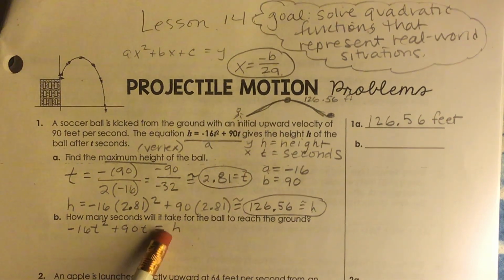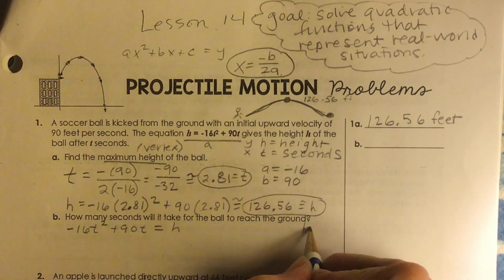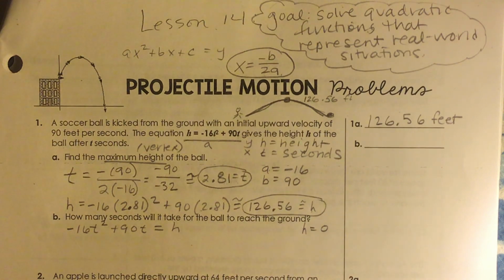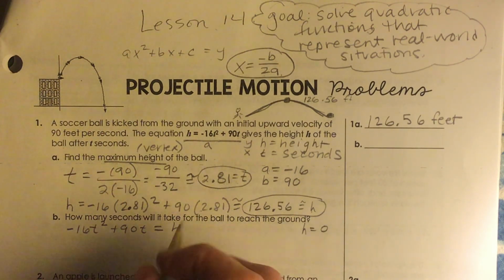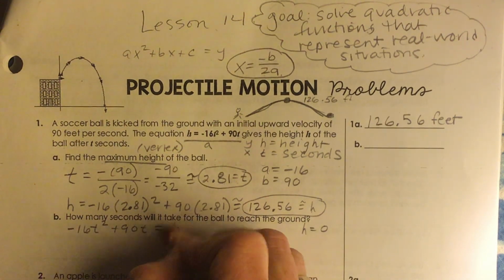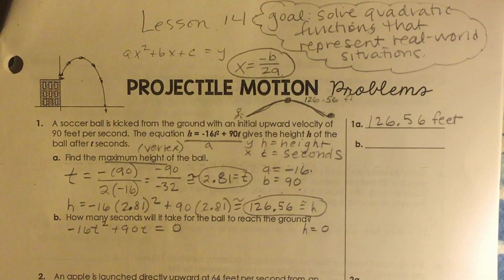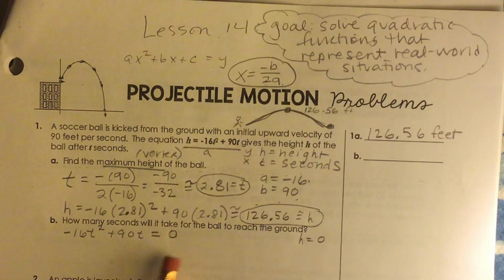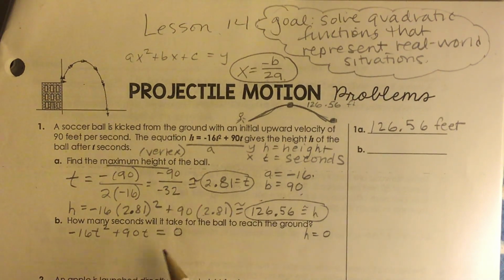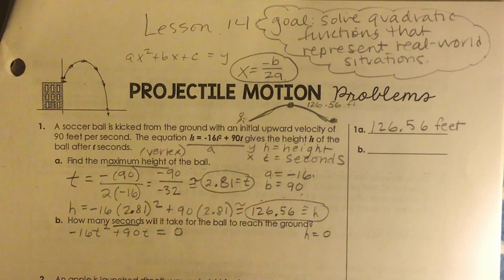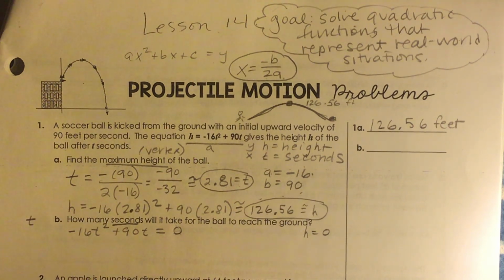But h, we actually now know what h is. H is 0, because that's the height at the ground. So instead of h, I'm going to erase it just to show you. I'm actually going to say that h is now 0. So if I have a known, now I can solve for t. And that's exactly what I'm trying to do, because it's how many seconds, right? So I'm looking for that t if h is 0.